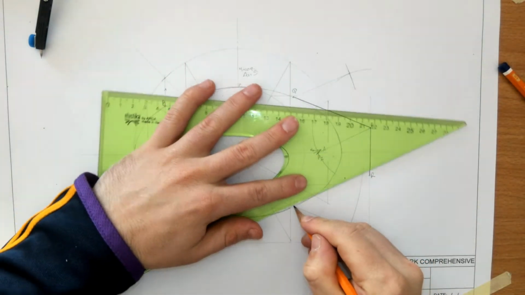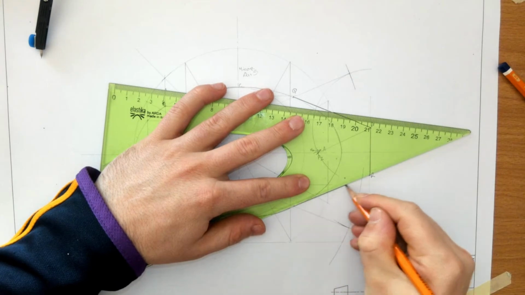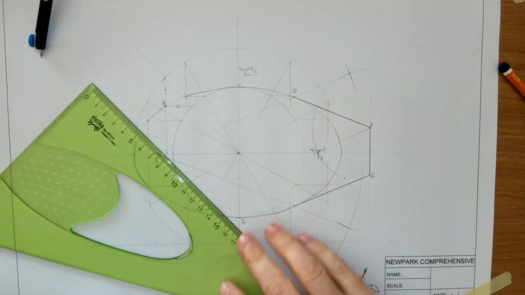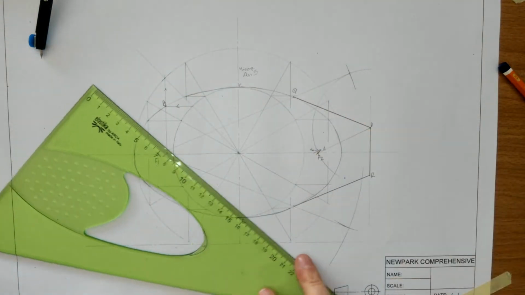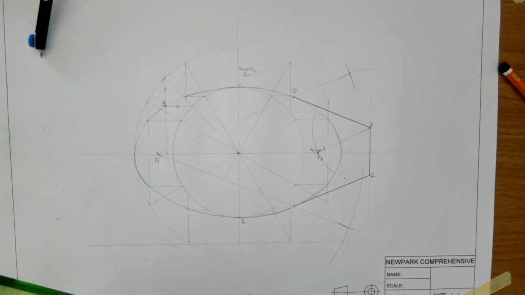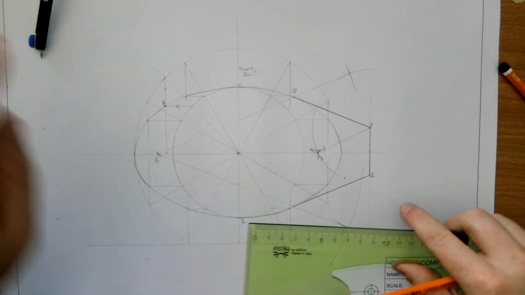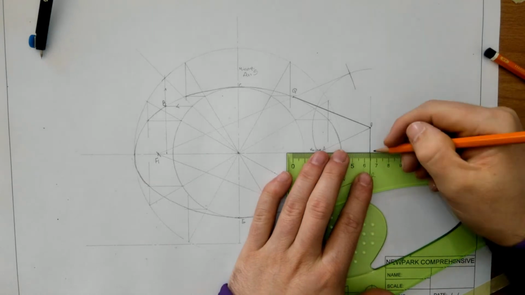If you're under pressure in the exam for time, I'd say, because they're identical, you could just drop one point down. So you could say that would be alright.